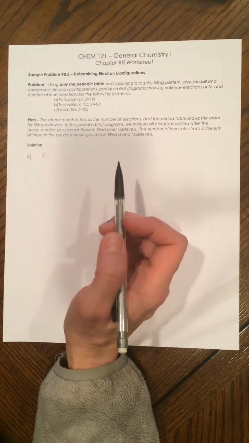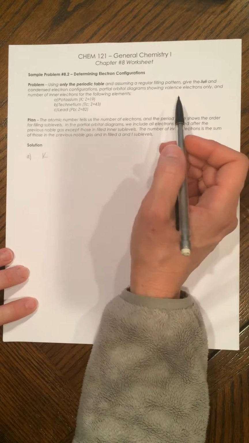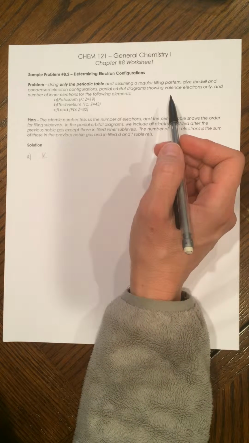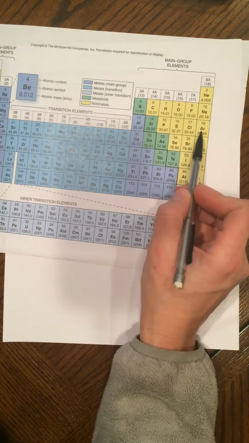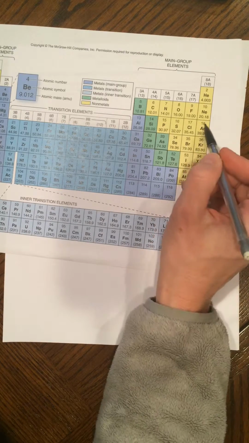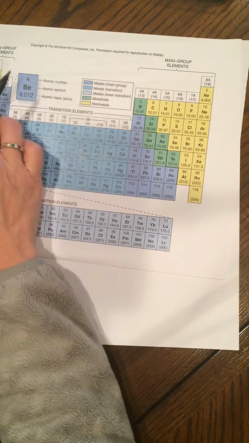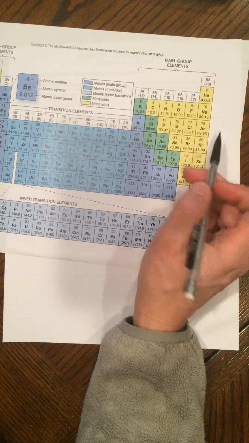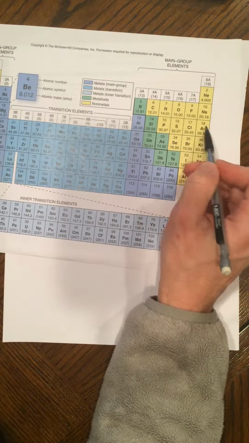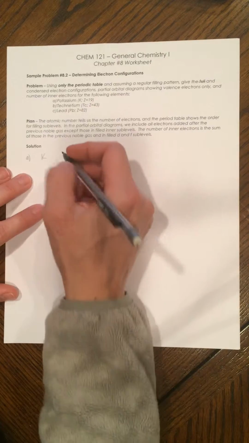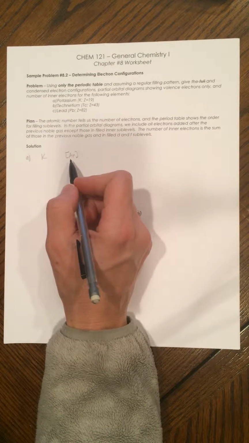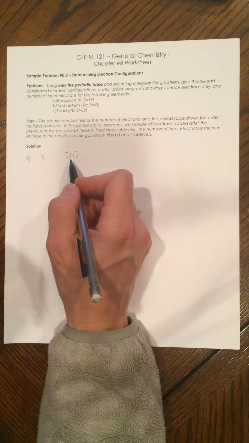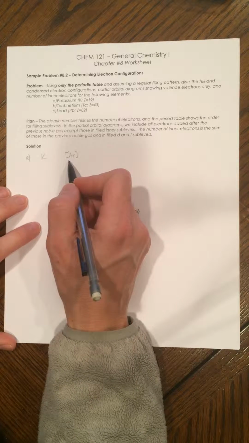So what we're going to do here is write the condensed electron configuration. That's usually easiest to do first. What you do is you find your atom wherever it is and go back to the previous noble gas, because that noble gas represents filled orbitals all underneath it. So for potassium, we can write argon here. And so we write Ar in brackets, and that tells us that we're starting with that filled shell prior to that.